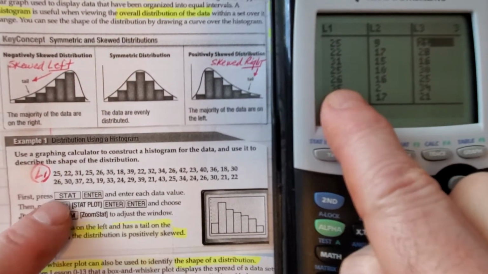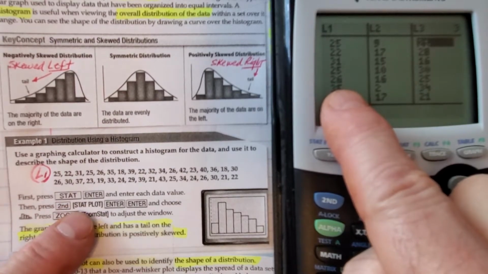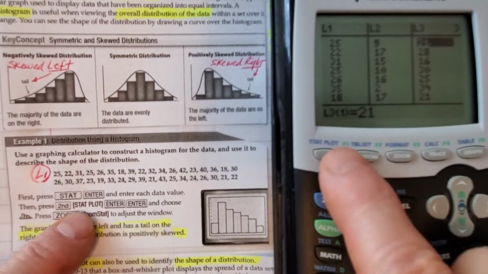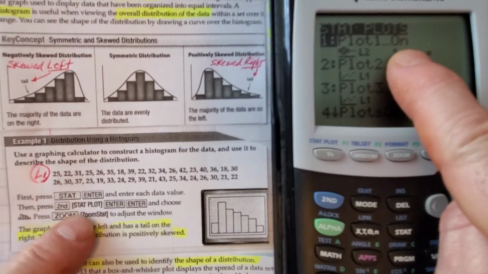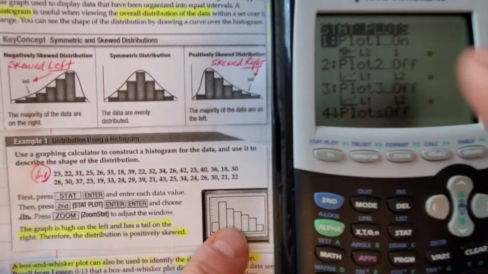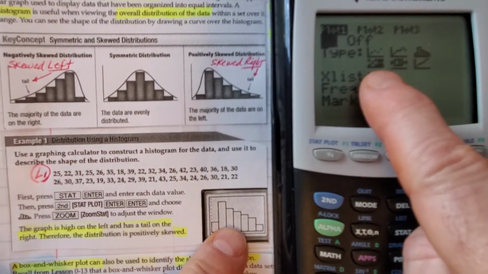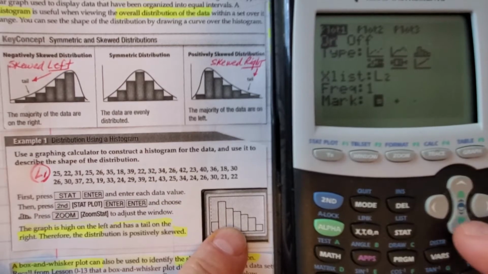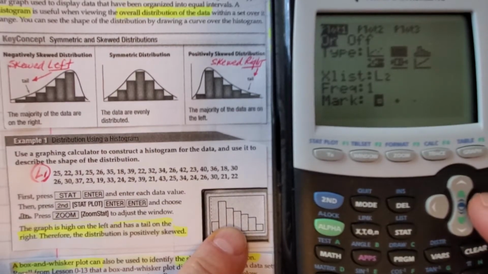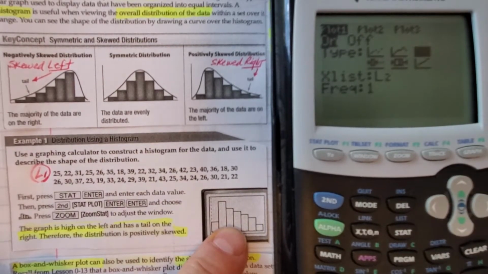From there, I press stat plot because I have to turn a stat plot on. Stat plot is in blue, so second, stat plot. I need to turn it on, and I'm going to make a histogram. Right now it's at a box plot, and we'll talk about that in a little bit. So I want to make it a histogram. I go down and to the right, go over to the histogram, and hit enter.